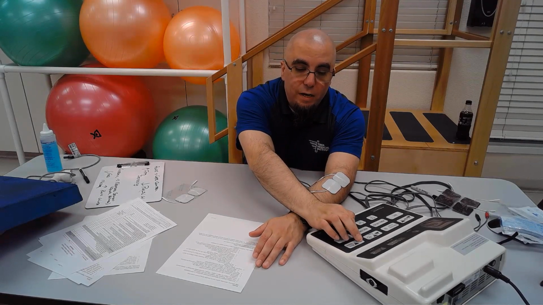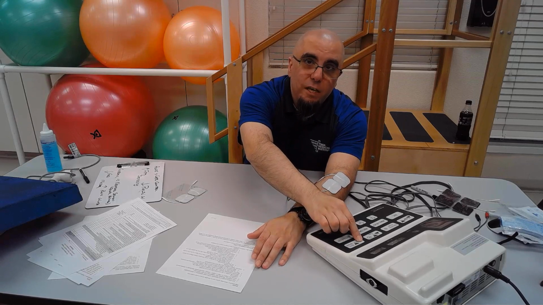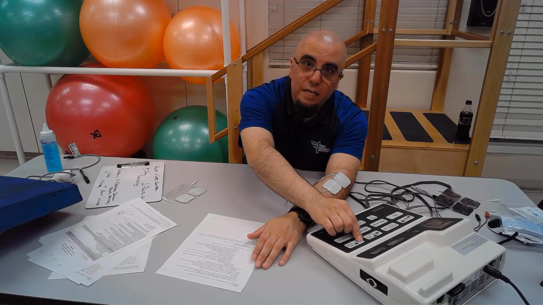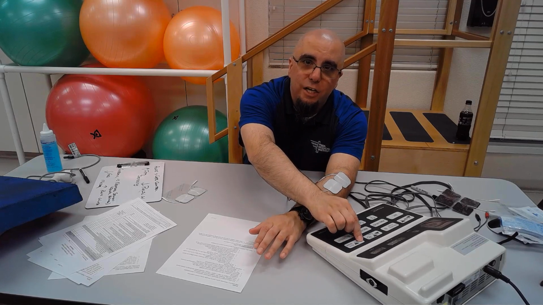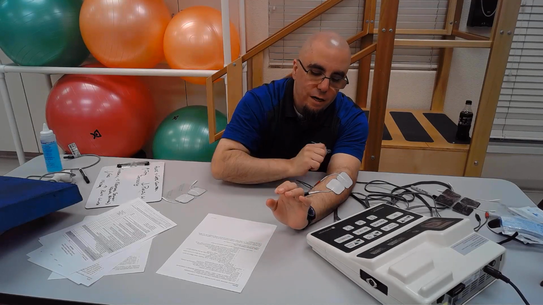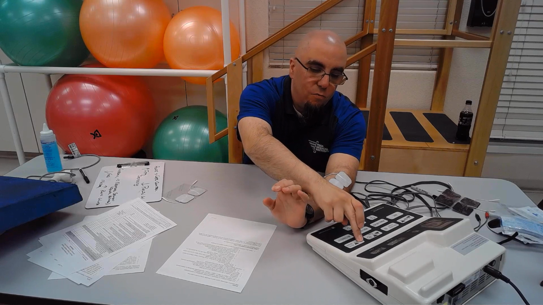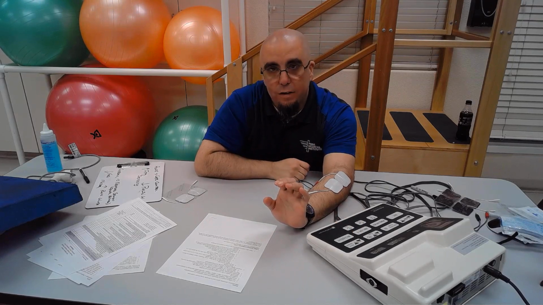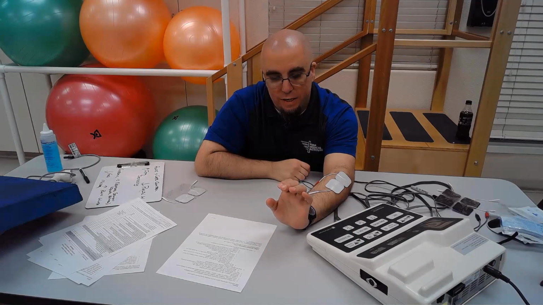Right? So we're going to go up. Let's see what happens. Patient's going to tell you when they start feeling it. We're going to say, okay, it needs to get a little intense because we need to get a contraction. There we go. We got a good contraction going on. I want a little bit more out of that. There we go. Nice, good wrist contraction, or wrist extension.